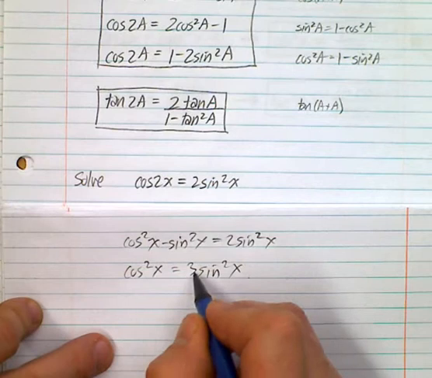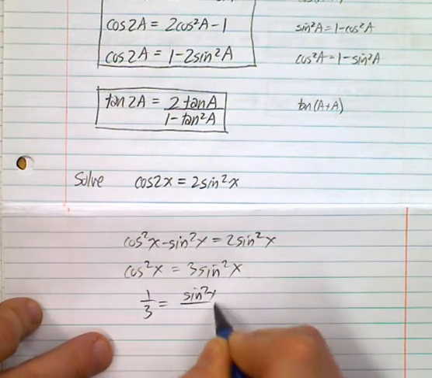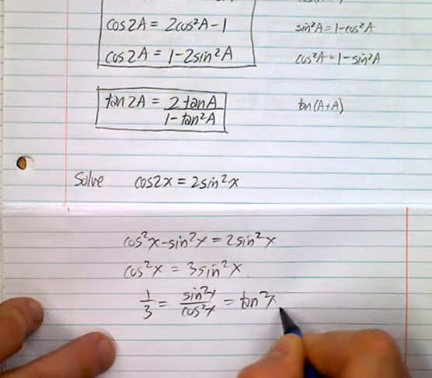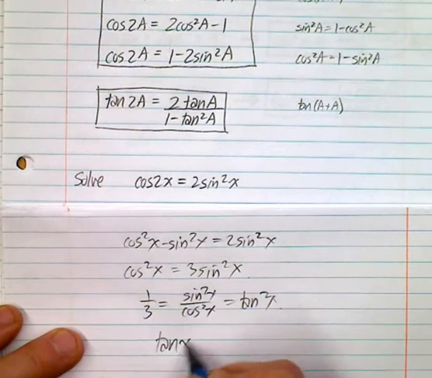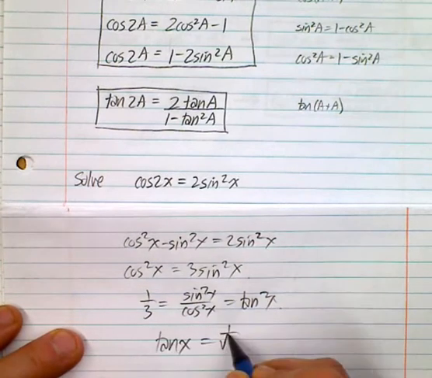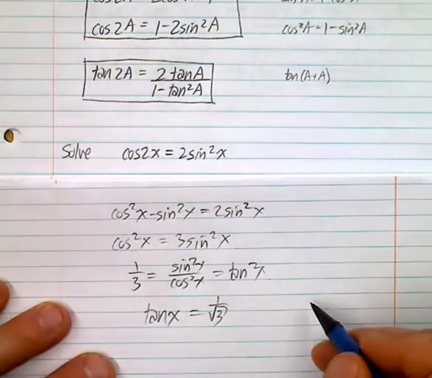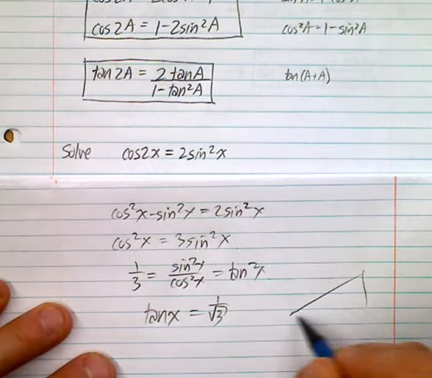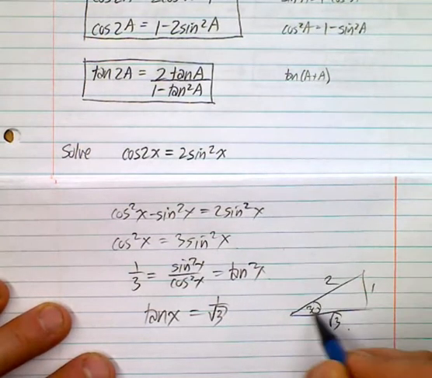So bring it through, you're going to have 1/3 is equal to sine squared x over cos squared x, which is tan squared x, right? So if you want just tan x, you take the square root, and it's 1 over root 3. And all of a sudden, we end up in a situation that we know that we can solve. Because if you look at a 30-degree angle, it's 1, 2, root 3, and this will indeed be 1 over root 3.